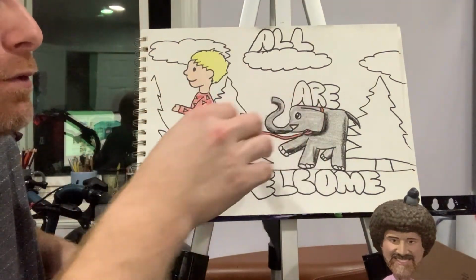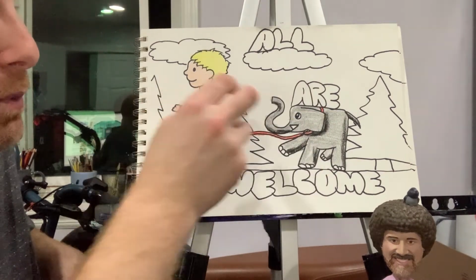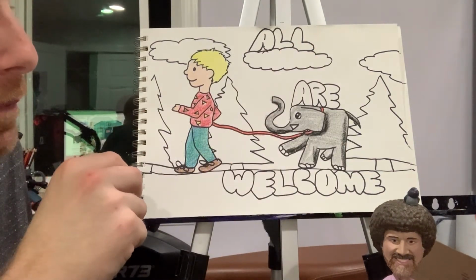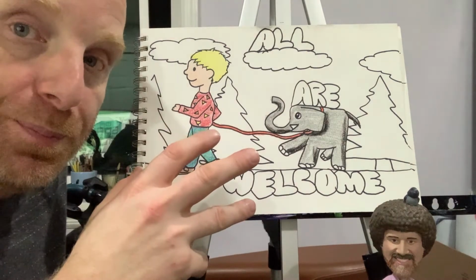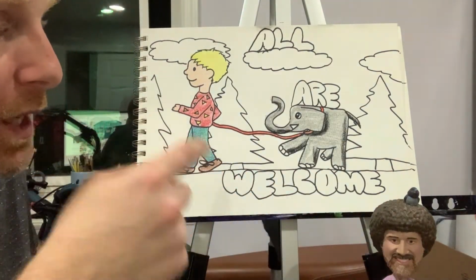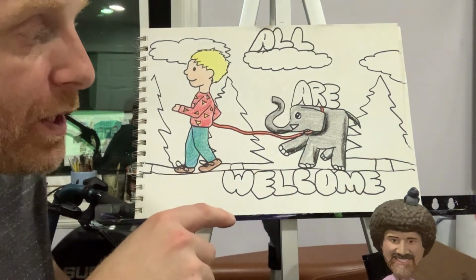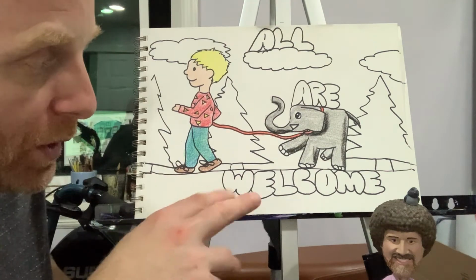So construct the elephant, construct the person, get your lettering and your words in there, get your background in there too. And then you're going to color this whole thing in. It's going to take you more than one period to do so if you're putting in a nice background and coloring it nicely. When I color this in, I'm going to do some interesting shading work on the letters.